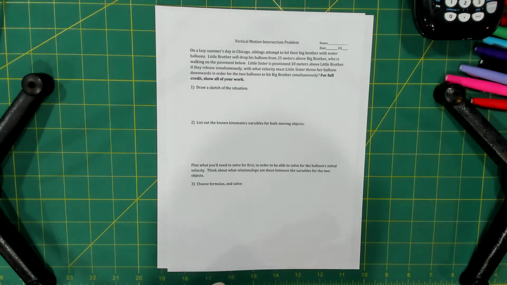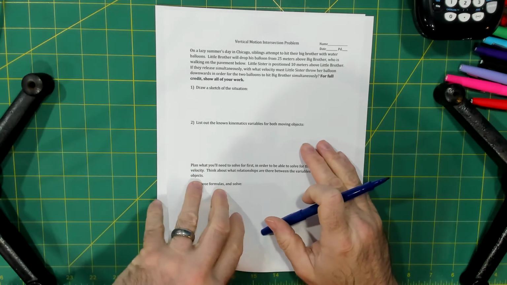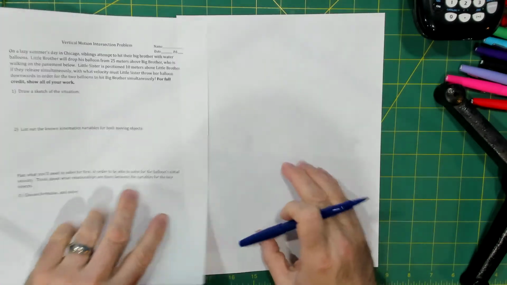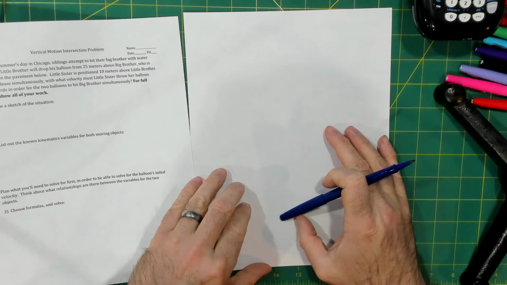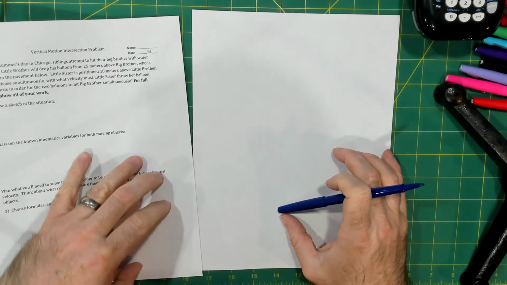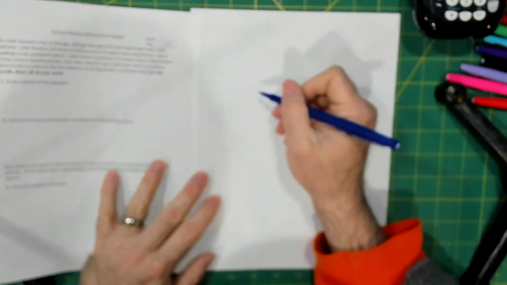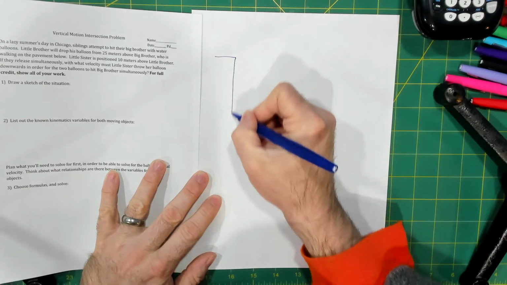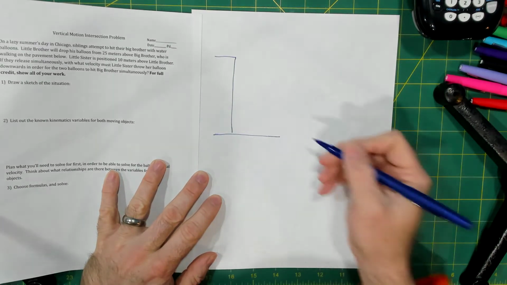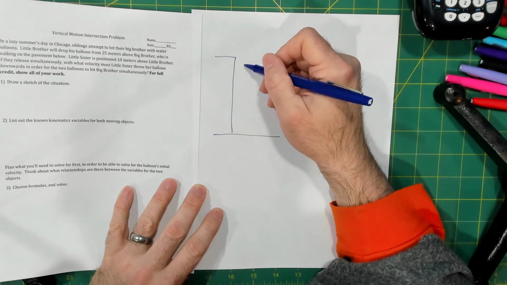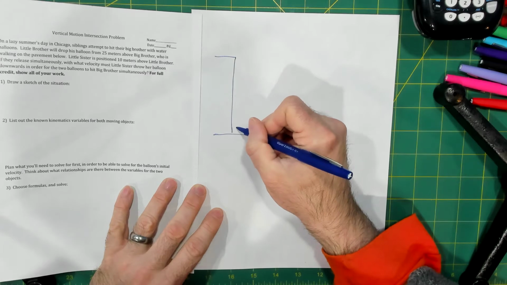I'm going to work on separate paper so I have plenty of room, instead of trying to put things in little blanks. So here we go. I've got these two siblings up above. And it says little brother's dropping his from 25 meters above big brother. So big brother's down here, right?